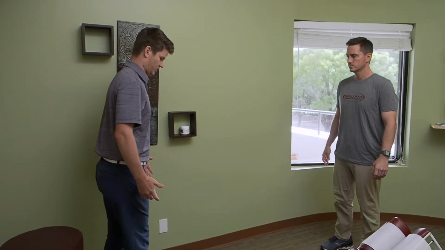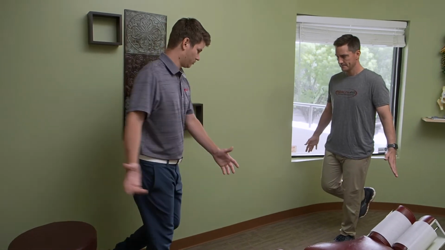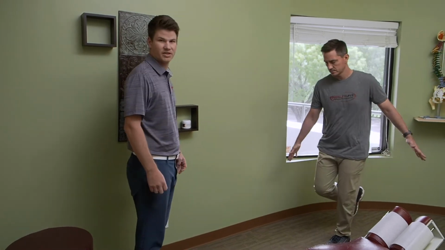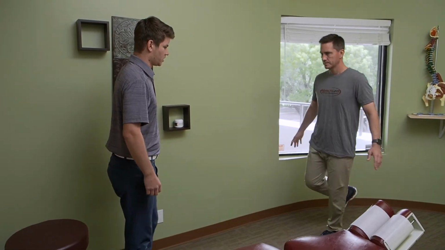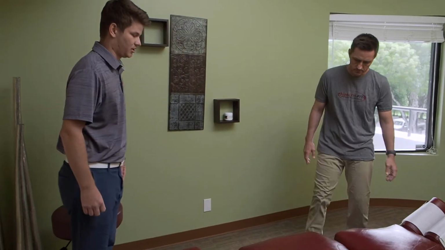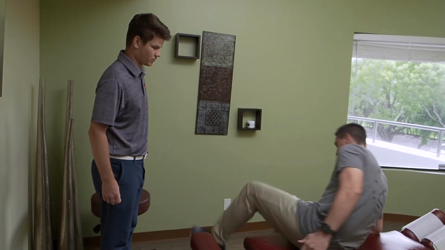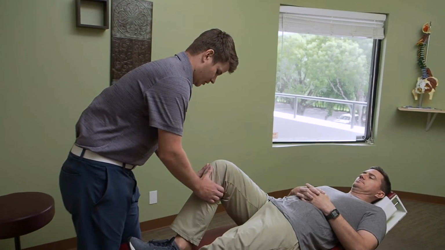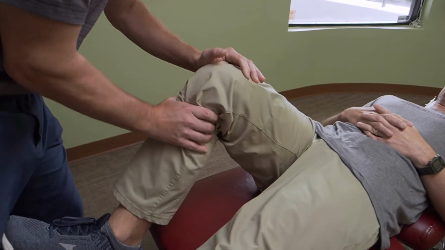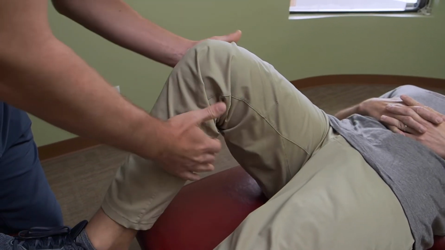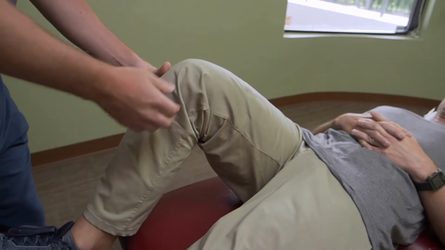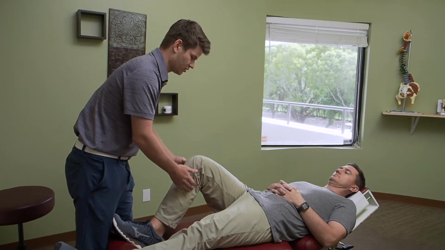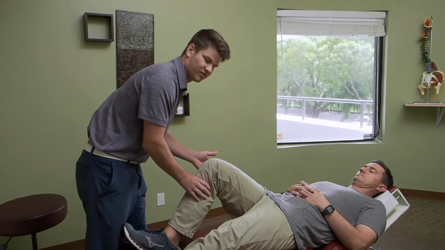Next, I would have you stand here on one leg and rotate both ways, and that's to check the integrity of the meniscus. And then I would have you come down and lay on your back for me, please. The first thing I would do is check the ligamentous integrity of the knee. If there's any issues with either the ligaments or the meniscus, we would refer them out for an orthopedic consult. If not, then I'm going to palpate for any muscular imbalances.